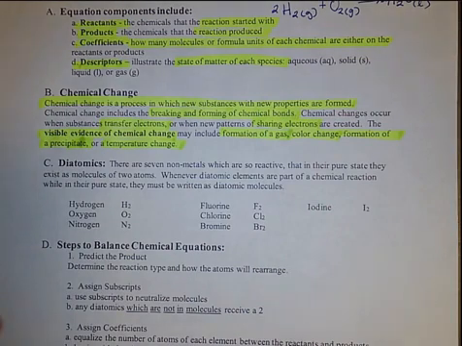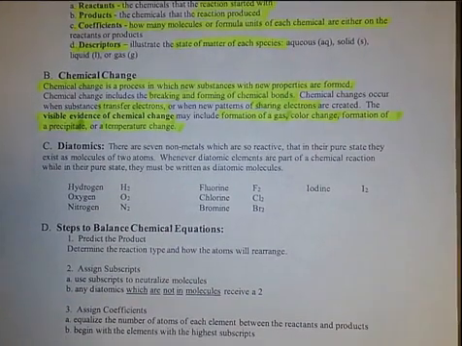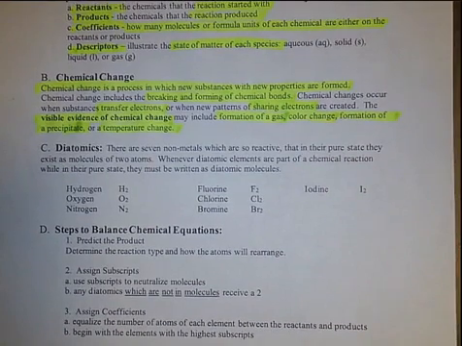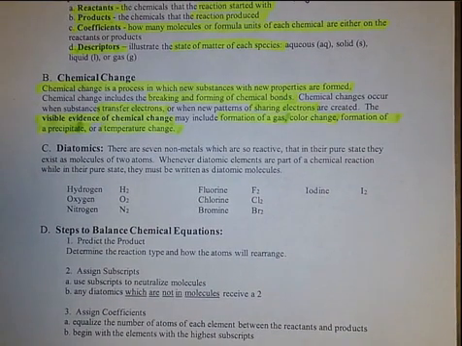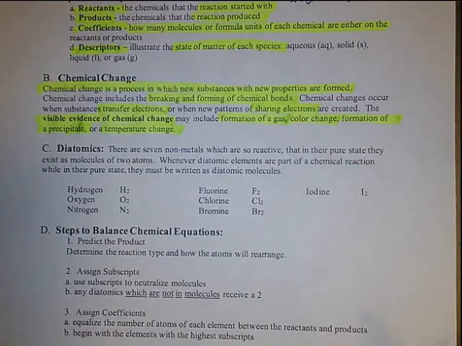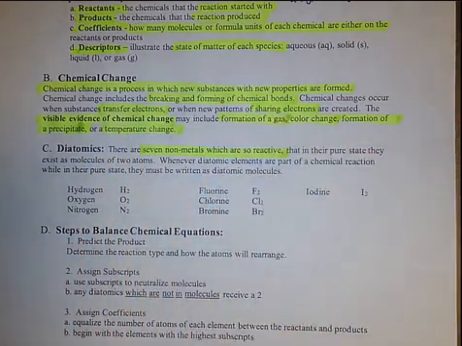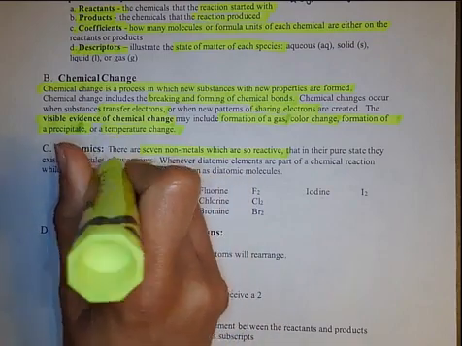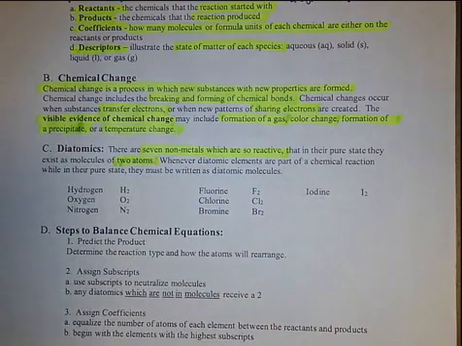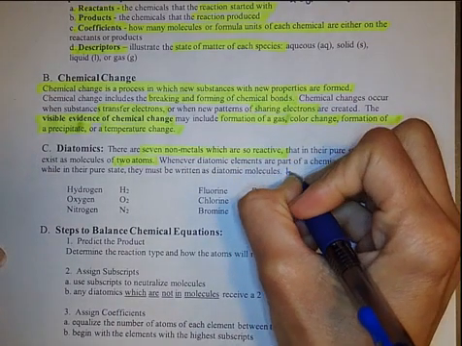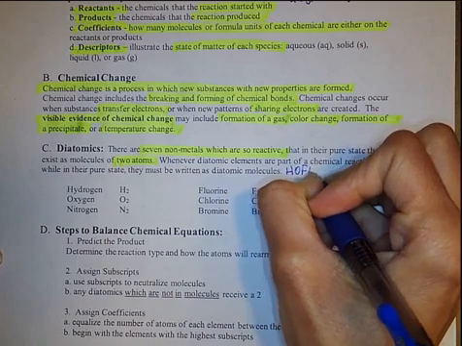There are 7 diatomic molecules that you should know. You should have learned these 7 diatomic molecules in the covalent unit. However, if you didn't, these are 7 nonmetals that are very reactive. So in their purest state, these molecules actually exist as 2 atoms. And the mnemonic to remember these diatomic molecules is Hofbrinkel.